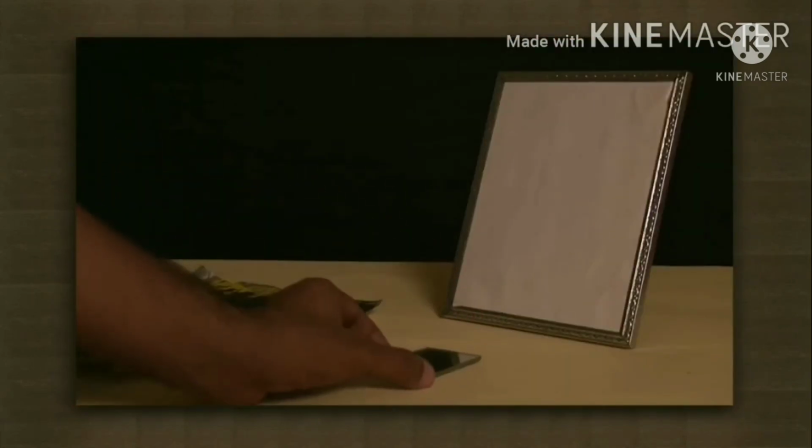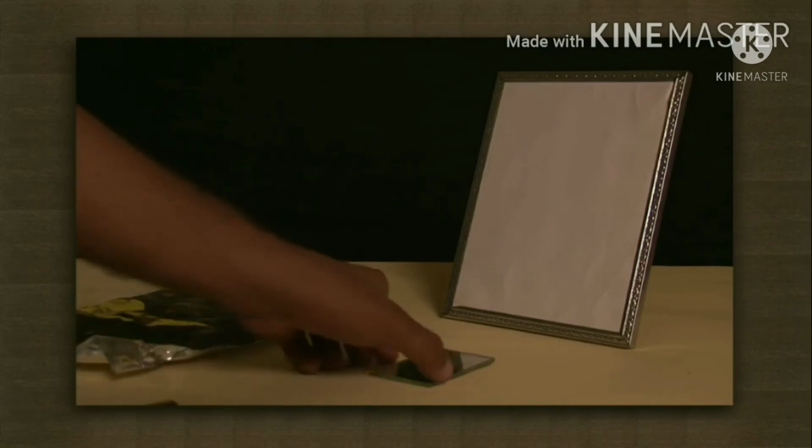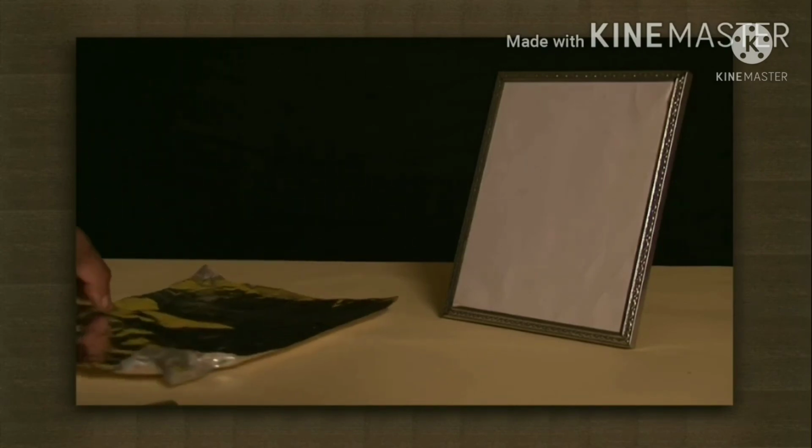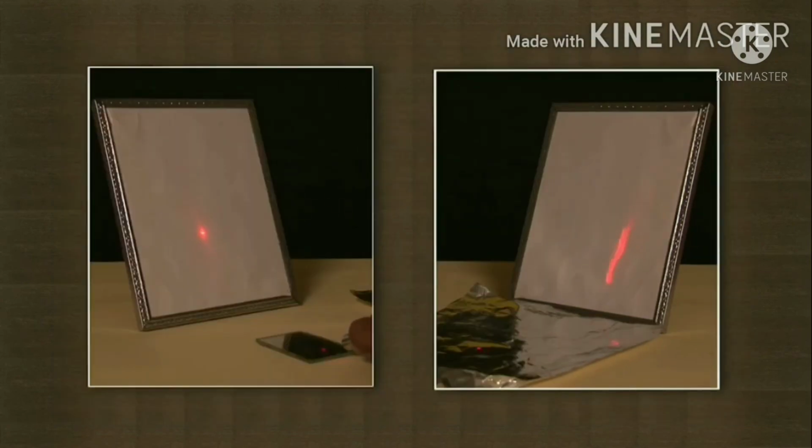Keep the mirror on the table at a small distance from a screen. Flash a beam of light from the laser pointer onto the mirror. Observe the reflection of the beam on the screen. Now keep the aluminum foil in the place of the mirror and focus the beam onto the aluminum foil, and look at the reflected beam now. If you look at the beam reflected from the mirror, the image is sharp and whole, but the reflection from the aluminum foil is more diffused and irregular.